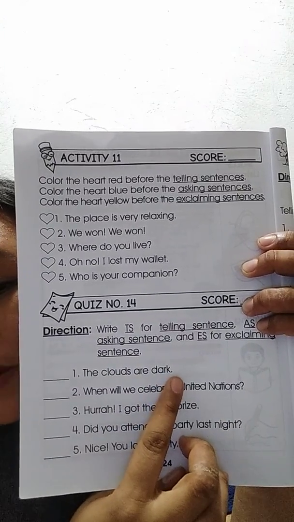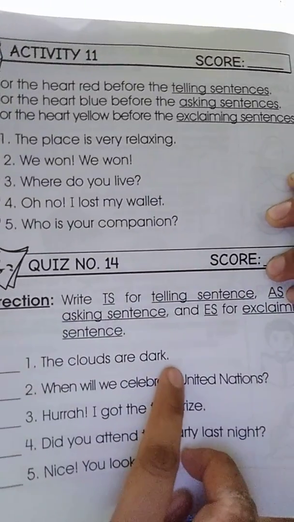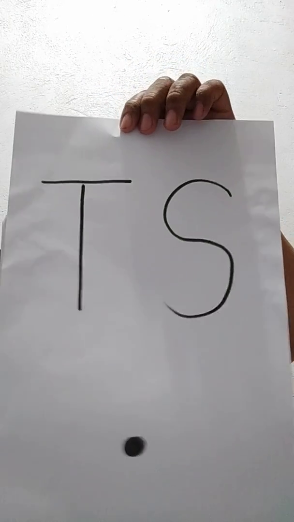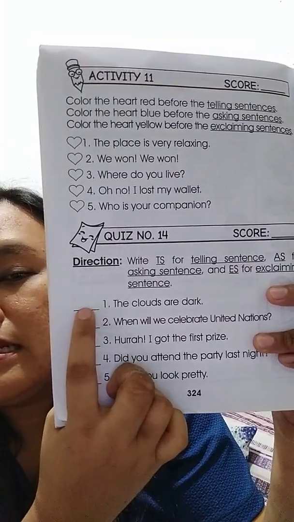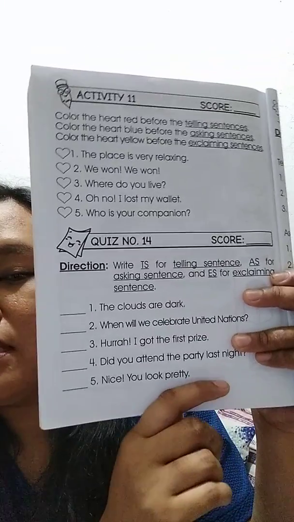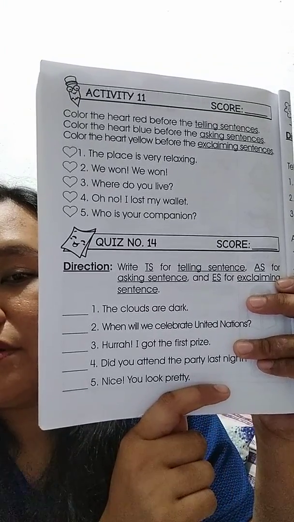The clue is right there at the end. What is that punctuation mark there? That is a period. So your answer is TS. Please write TS. It is a telling sentence because it ends with a period.